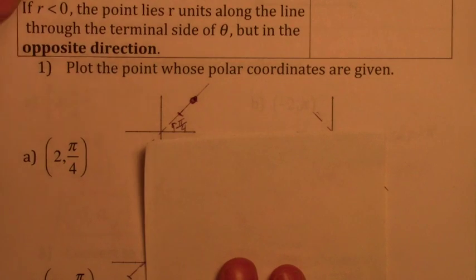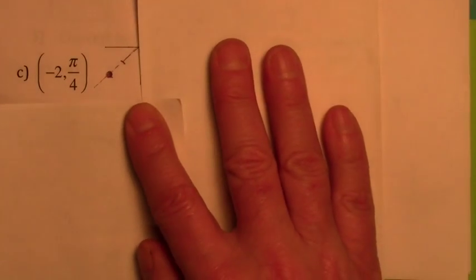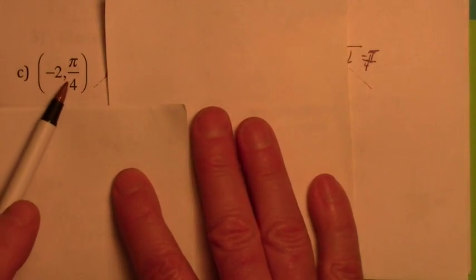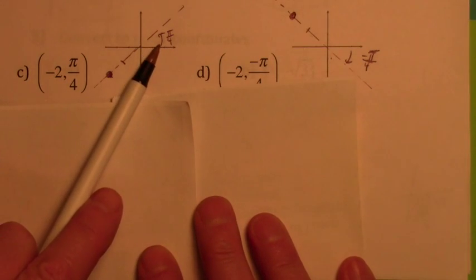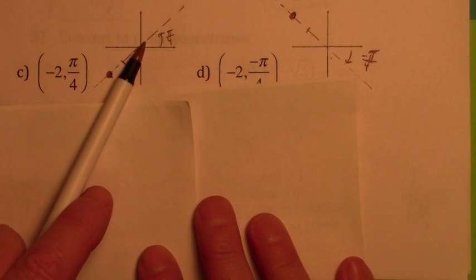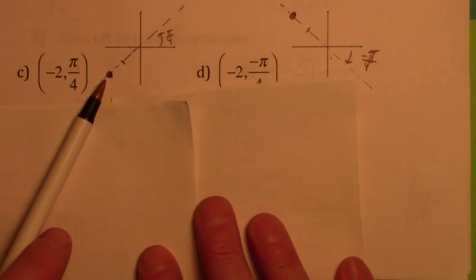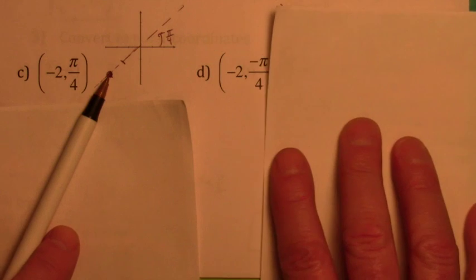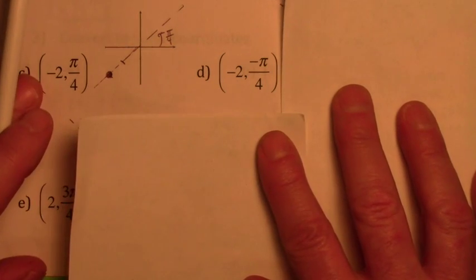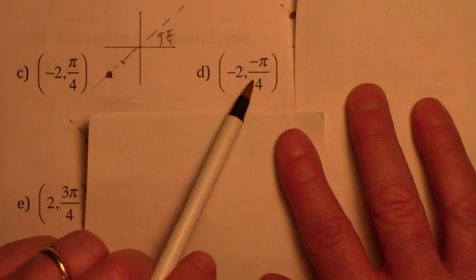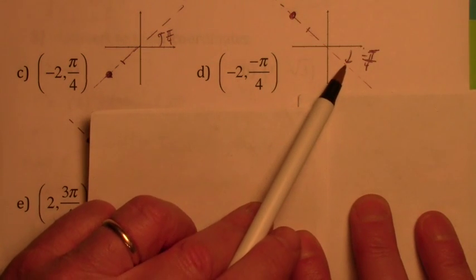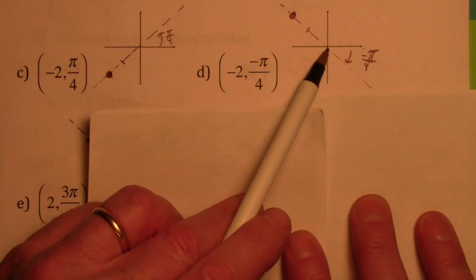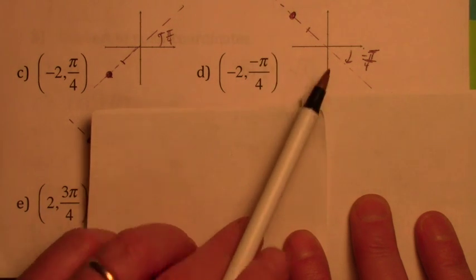How about this point? Negative 2 comma pi over 4, so you would rotate counterclockwise, I should say, but instead of extending along the terminal side, you'd extend opposite the direction of the terminal side. You'd be in the third quadrant, right? This point right here. For the next one, you would rotate clockwise and you would extend in the opposite direction of the terminal side. So that would actually put you in the second quadrant, wouldn't it?